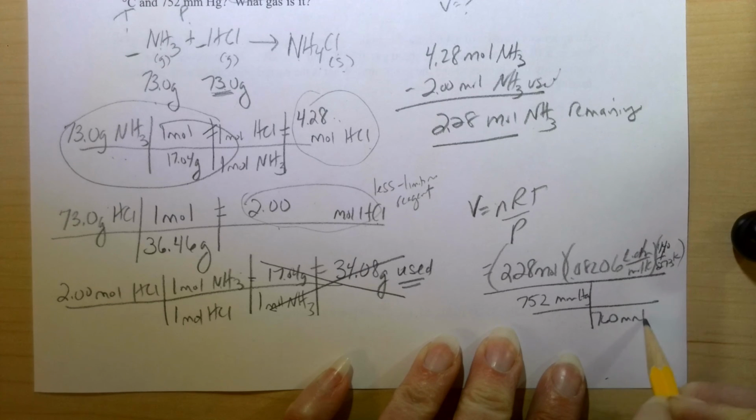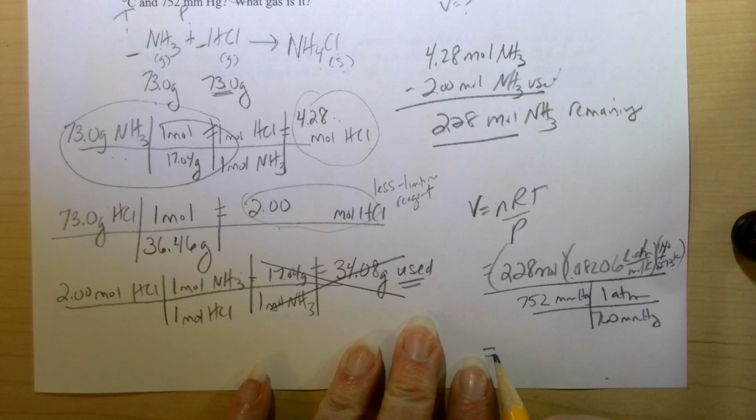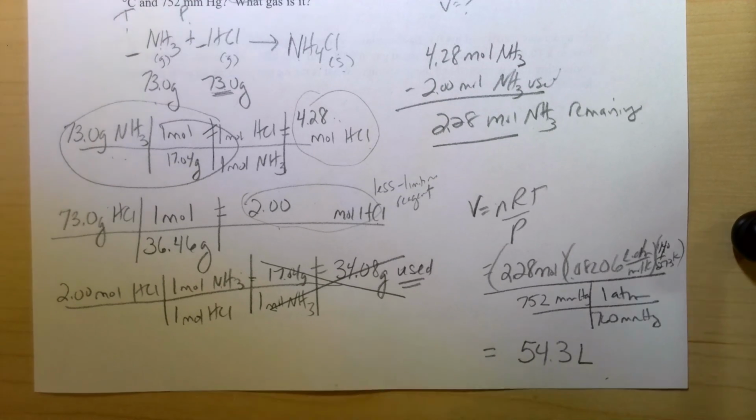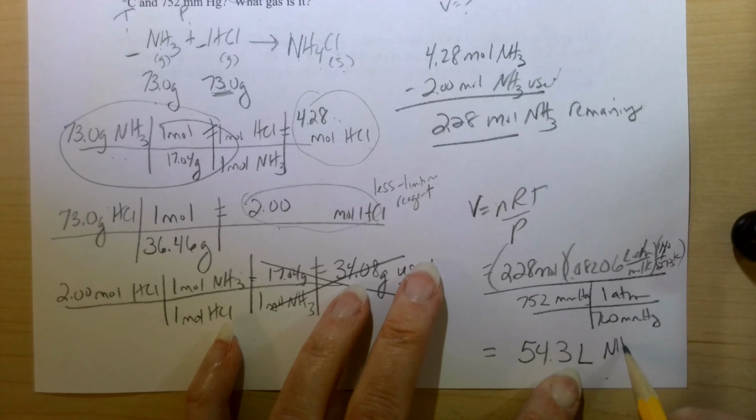And again, since I use the liter atmosphere, I know that's my kind of go-to for that one, that is going to give me 54.3 liters of NH3 remaining.